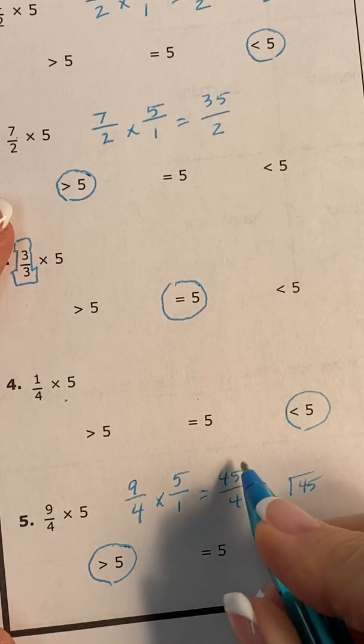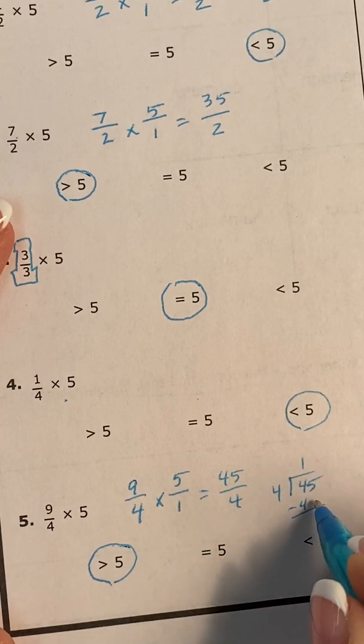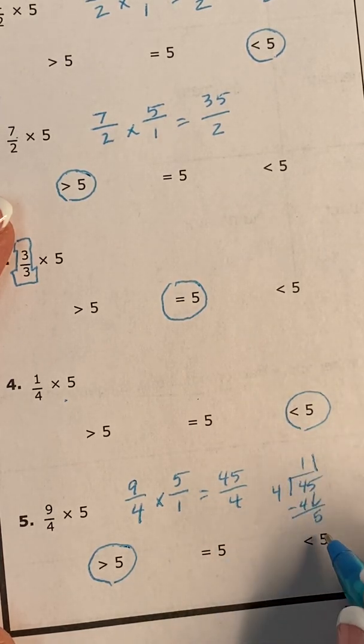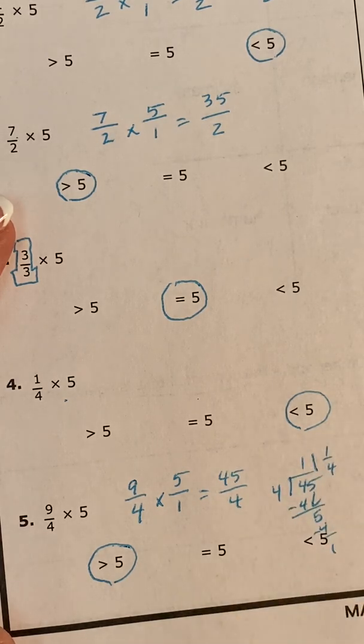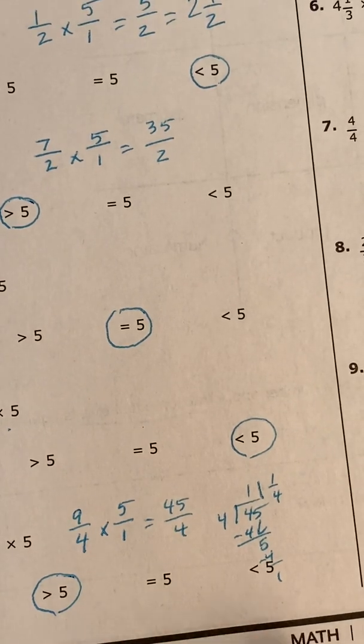Drop the numerator in the house. We'll go 1 time. Bring down my 5 and start over with division. 4 into 5 will go 1 time. 1 times 4 is 4. So it's 11 and 1/4. Yep. Okay. And that's definitely indeed greater than 5.